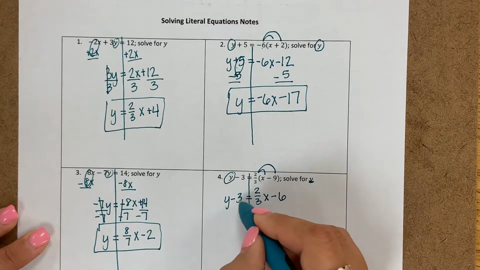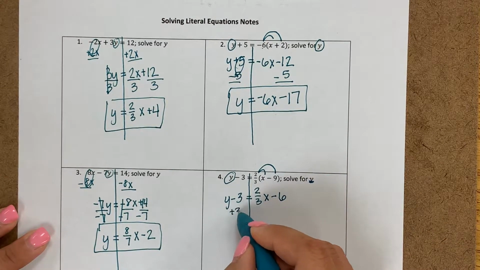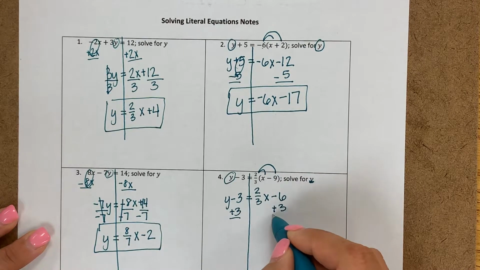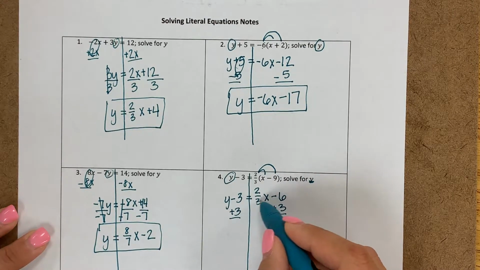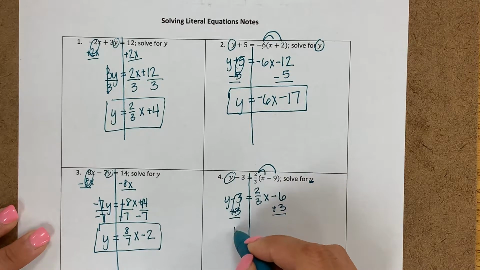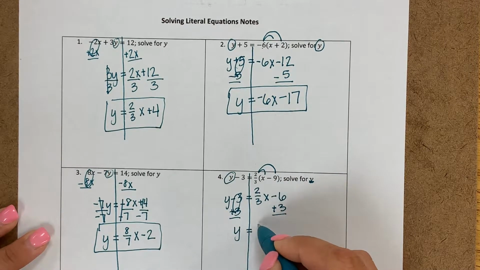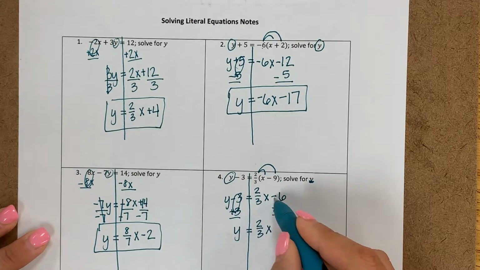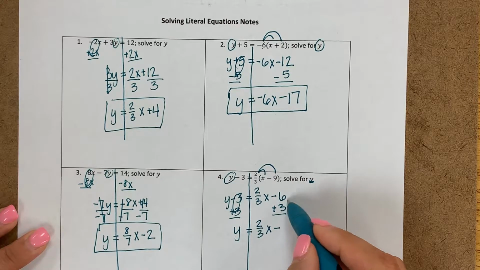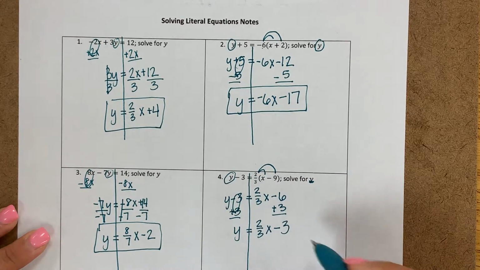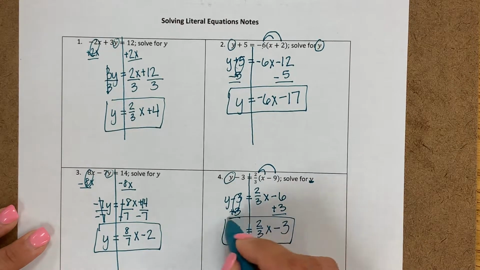From here, now I can get rid of the negative 3, so we would add 3 to both sides. Once again, I add it to the constant, not the x term. These zero out, we bring down our y equals. 2/3 comes down as is. And then negative 6 plus 3, they're opposite signs, so the larger number we keep the sign, and then subtract the numbers from each other. 6 minus 3 gives us 3. And now we have our answer.